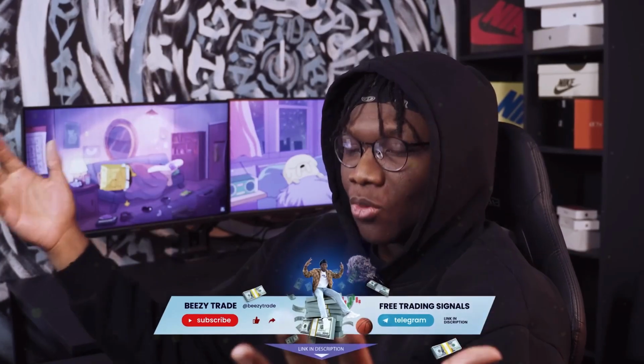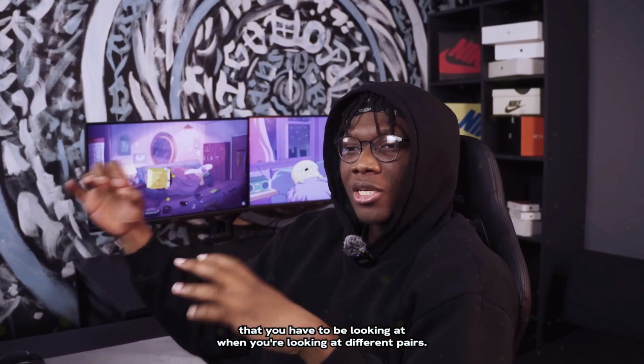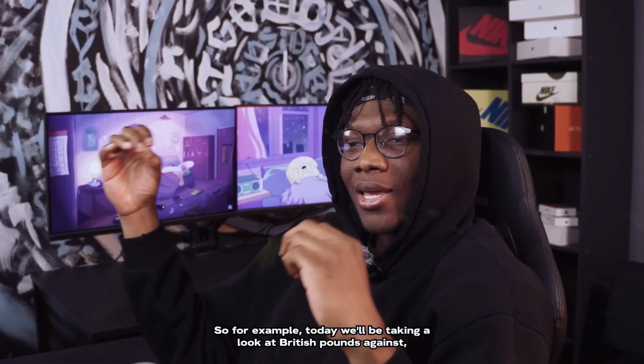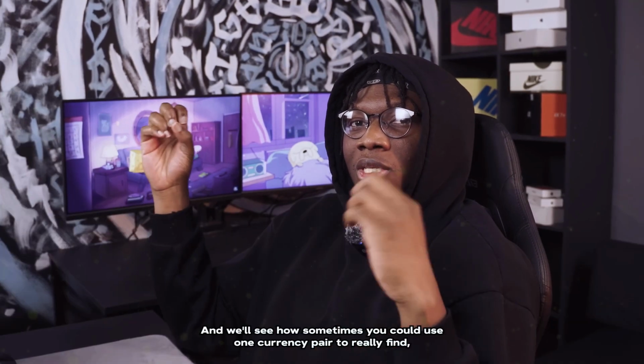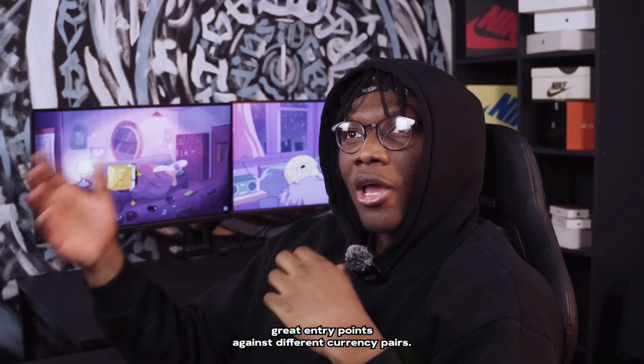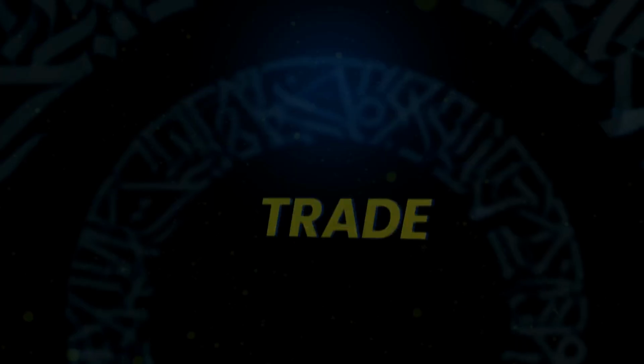We're going to be doing live trading as we always do, but today I'm going to show you one of the secrets you have to be looking at when you're looking at different pairs. So for example, today we'll be taking a look at British pounds against different pairs, and we'll see how sometimes you can use one currency pair to really find great entry points against different currency pairs. So without further ado, let's get right into the video.